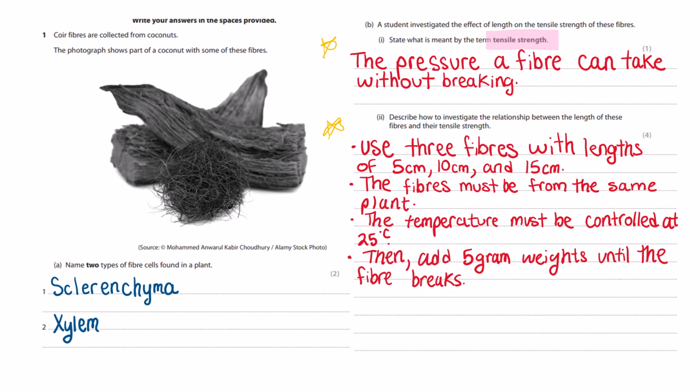Describe how to investigate the relationship between the length of these fibers and their tensile strength. The first thing we need to do is use a range of fiber lengths. So the first point is use 3 fibers with lengths of 5 centimeters, 10 centimeters, and 15 centimeters. Does it have to be exactly 5, 10, and 15 centimeters? No, it can be 2, 4, 6 centimeters. Just give them a range.